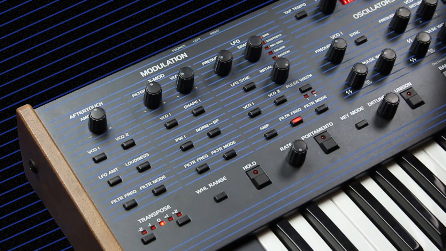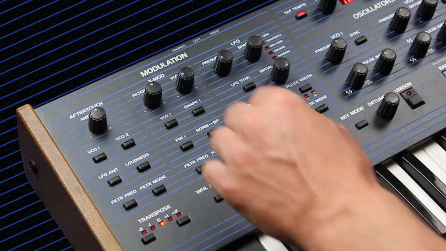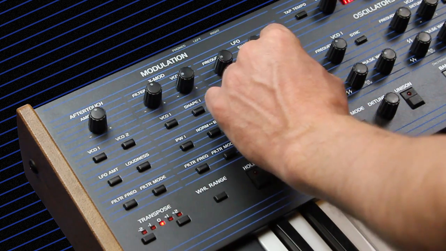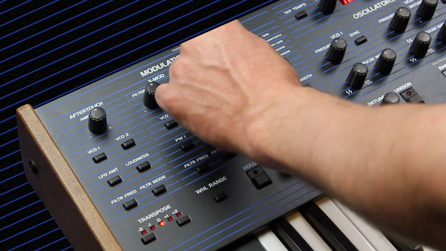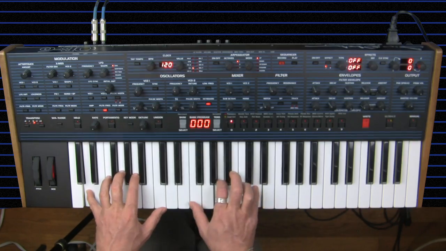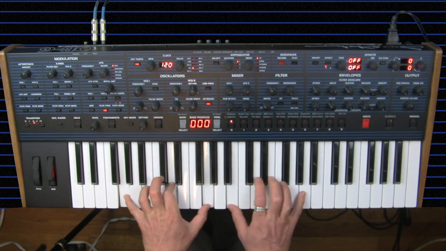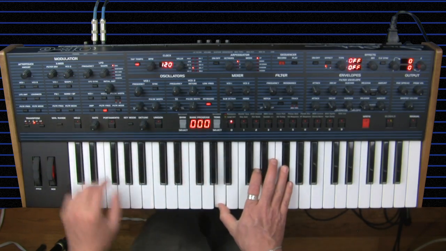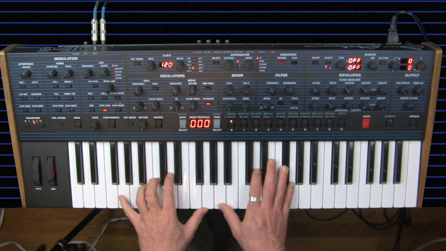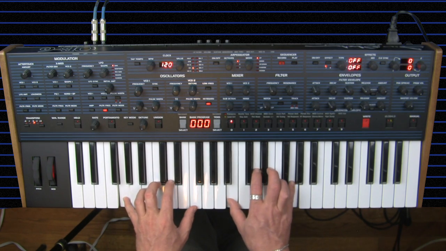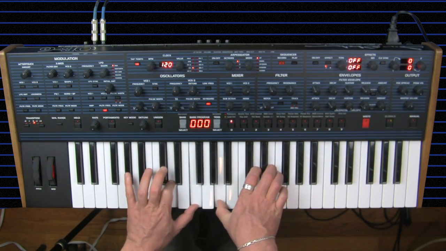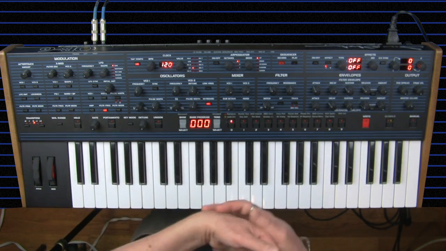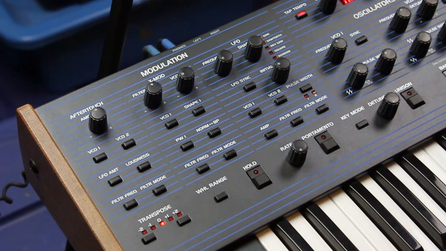Interesting. Really beautiful sounds and possibilities with modulating the filter frequency with LFO.